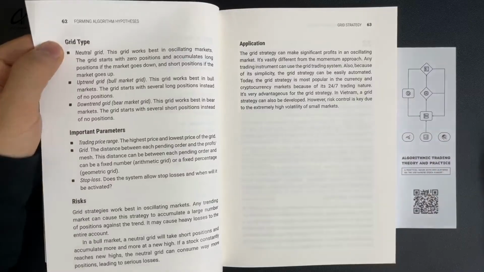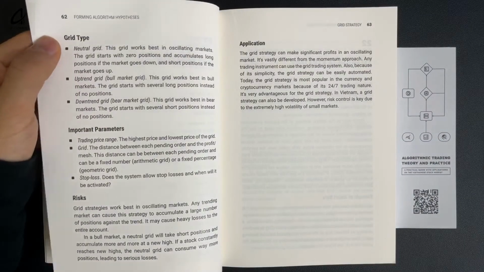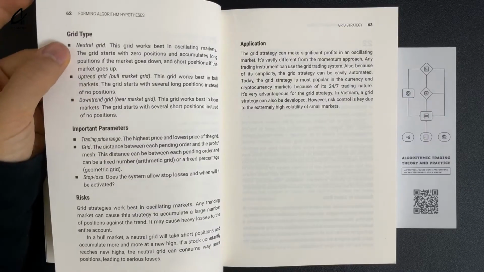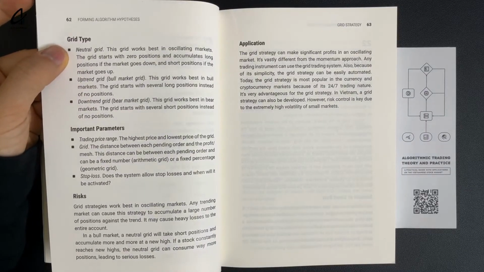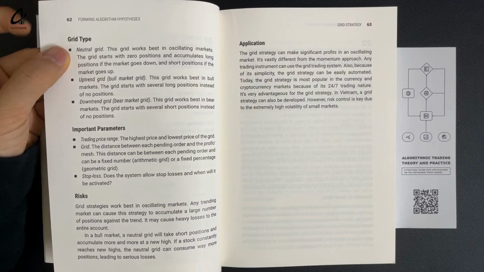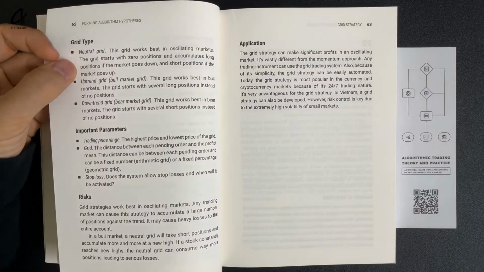So now let's get to know about the grid types. First one we talk about is the neutral grid. This grid works best in oscillating markets. The grid starts with zero positions and accumulates long positions if the market goes down, and short positions if the market goes up.